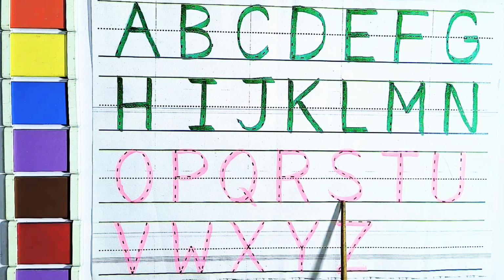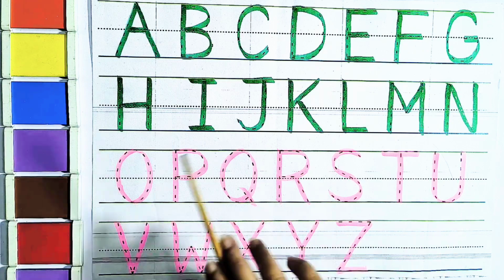S for sun. T for tomato. U for umbrella. V for van. W for watch. X for Xmas tree. Y for yo-yo. Z for zebra.